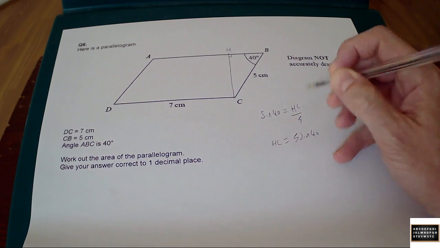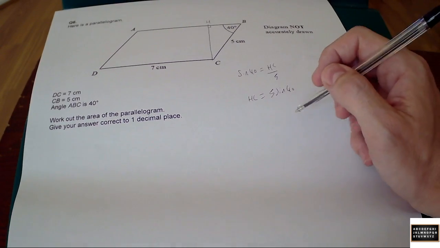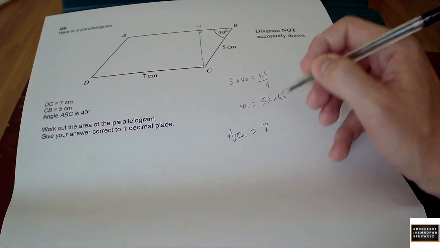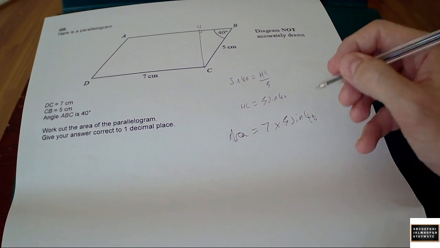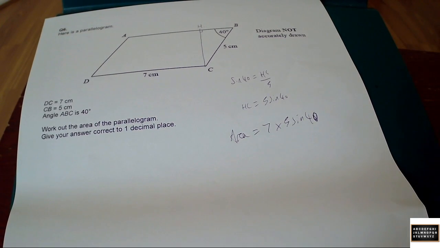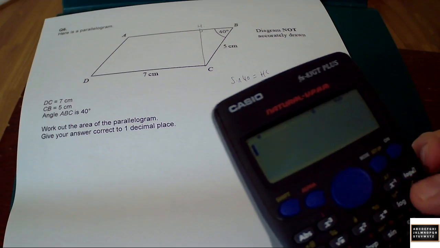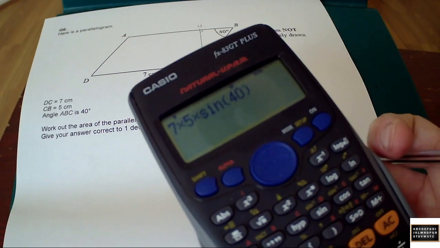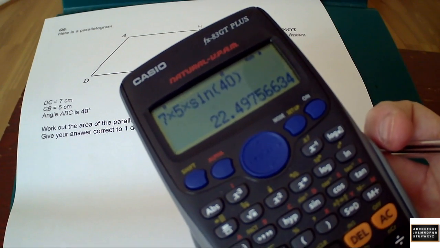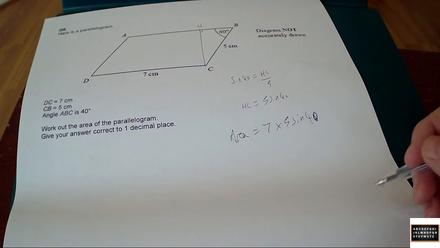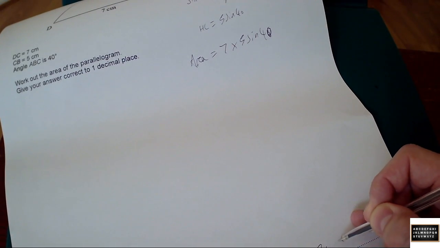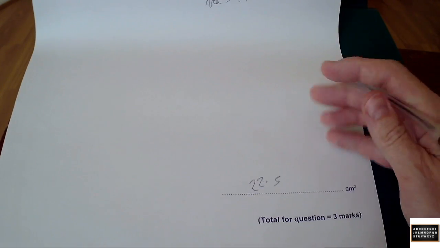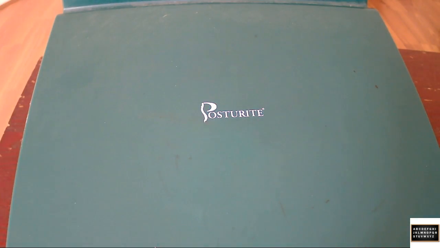so it means HC is going to be 5 sine 40. And then to work out the area of the parallelogram is going to be 7 times this. So area will be 7 times 5 sine 40. And so it's straightforward, just throw those into the calculator and understand what they are. So I'm going to do that right here. 7 times 5 times sine 40, and popping them in, you get 22.5. Just taking a little look to see whether it wanted you to round it to whatever. So it's one decimal place in this case. So 22.5 centimetre squared.